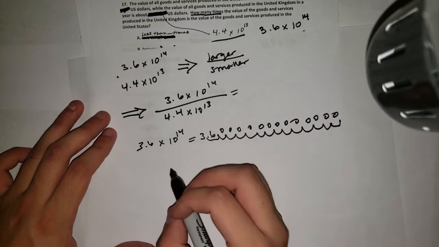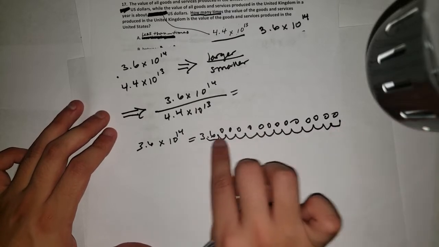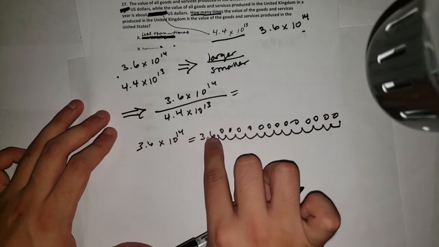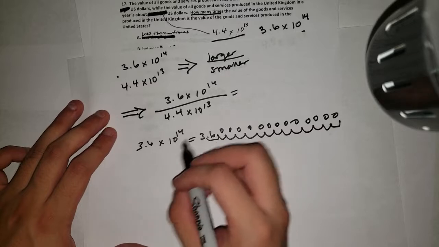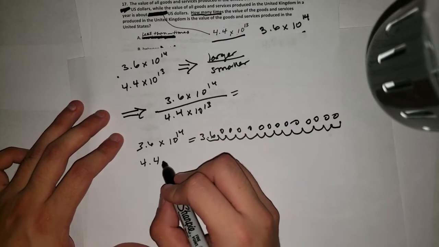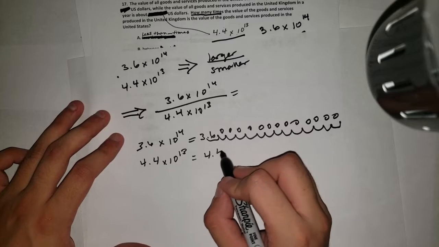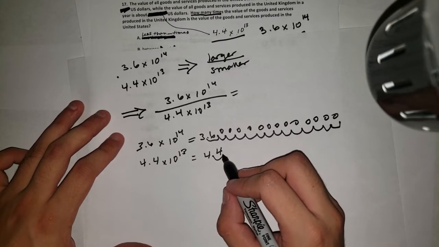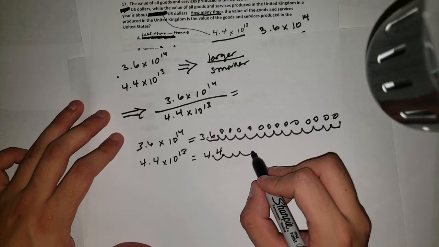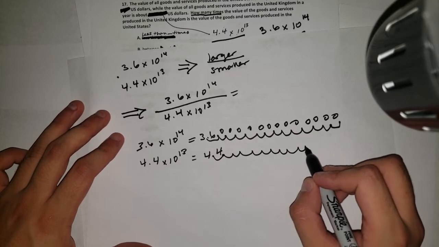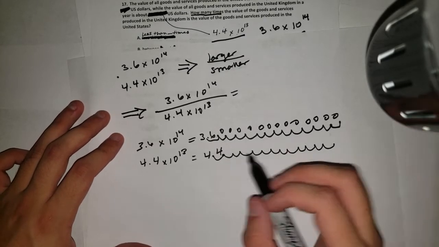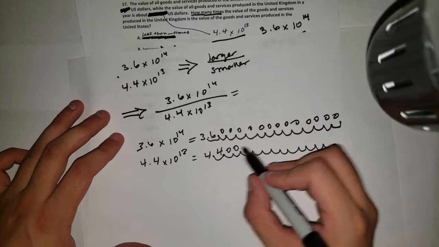That looks right, because we jumped 14 times, so we have 13 zeros after that first jump. Then this one is 4.4 times 10 to the 13, which is going to be 4.4 moved 13 times, so we're going to have 12 zeros.